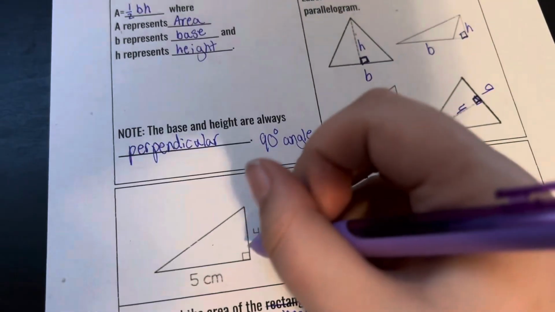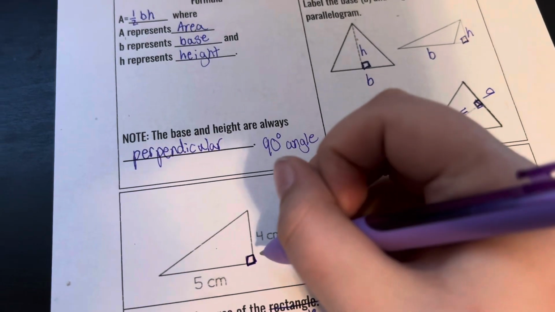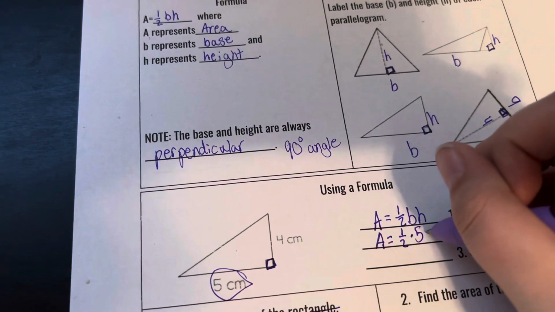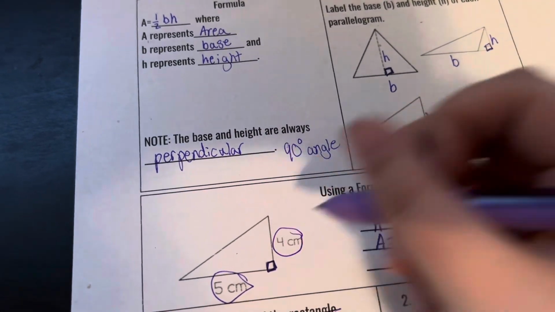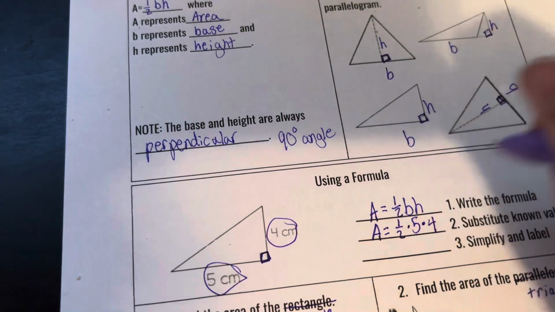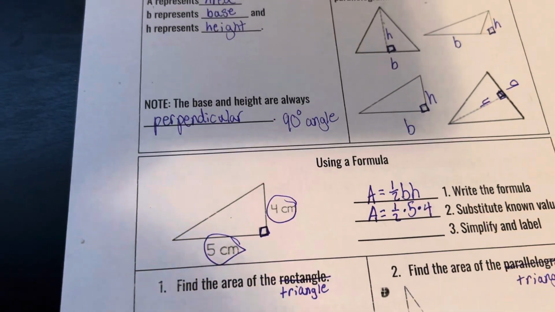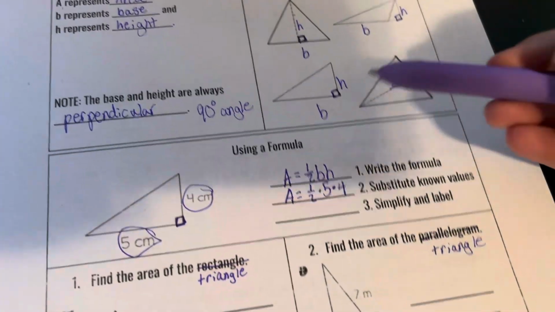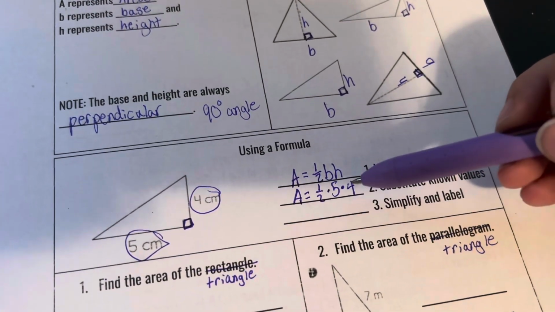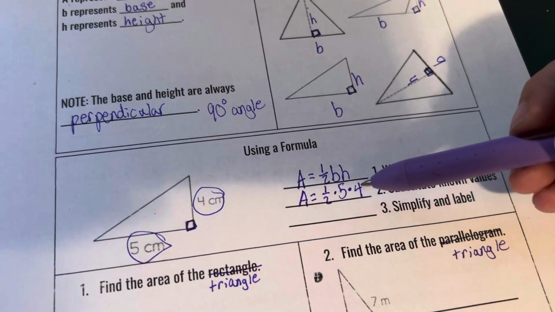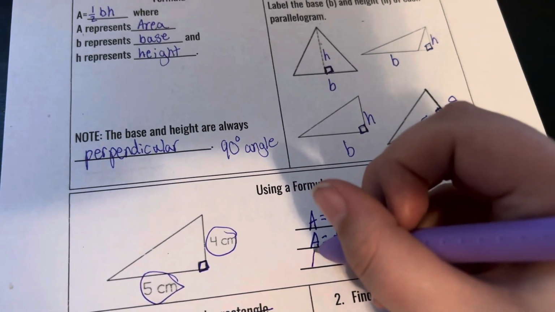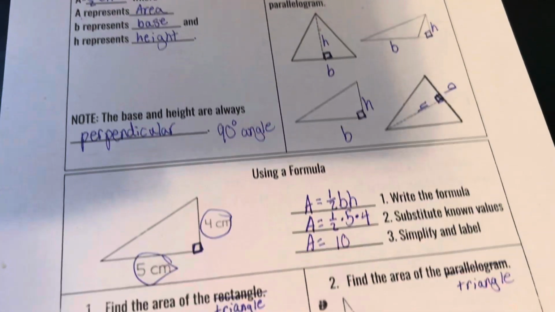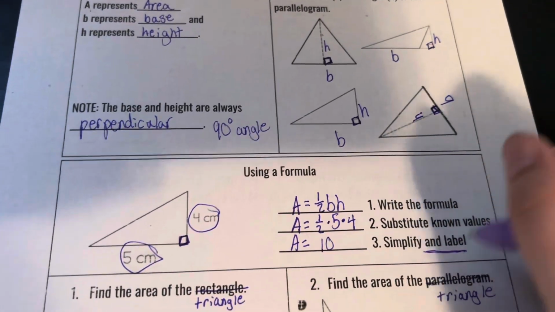And my base on this one, given my little box, is 5. So I'm going to write times 5 times my height, which is 4. So I'm going to write times 4. Now, this is the part where you would just type it into your calculator. So go ahead and type that in. 1/2 times 5 times 4. Okay? And then when you get the answer, it should be area equals 10. And then just like yesterday, you have to have your label.